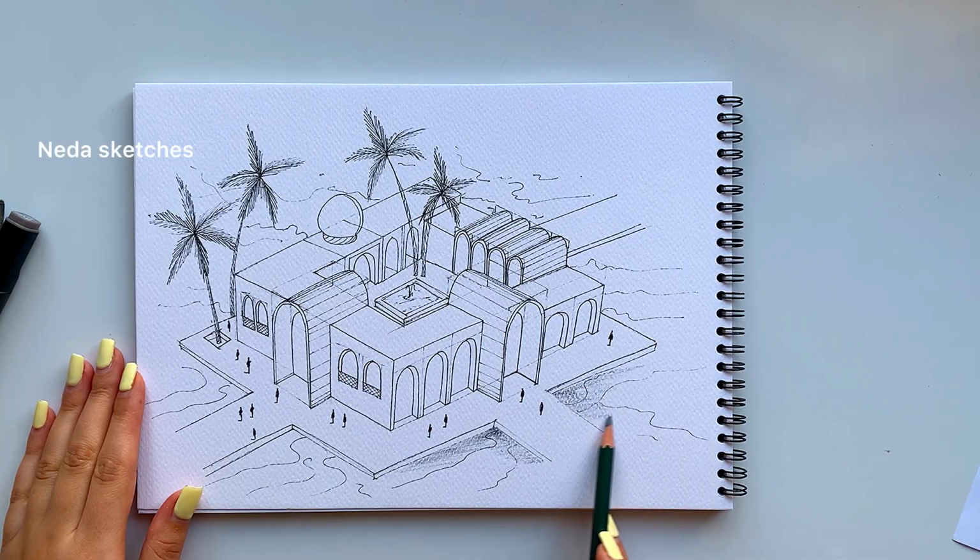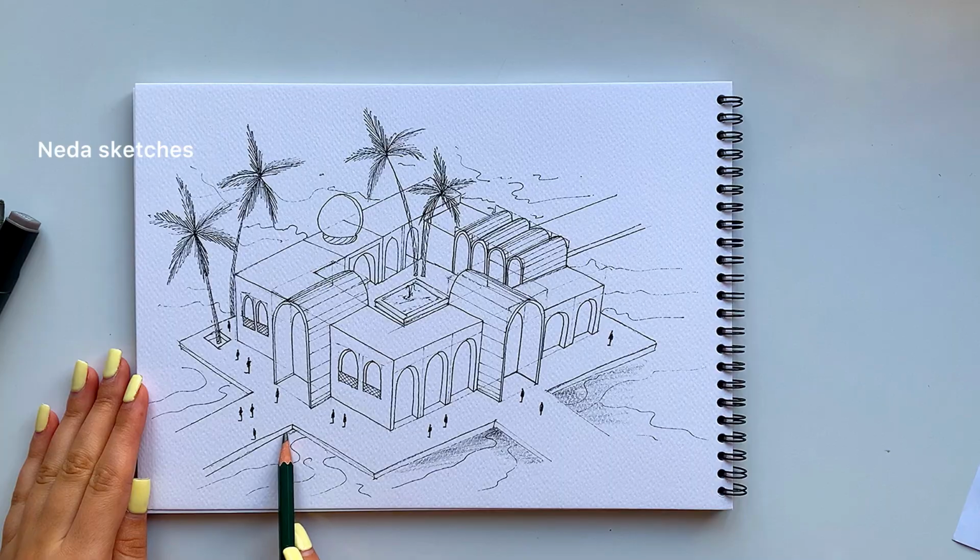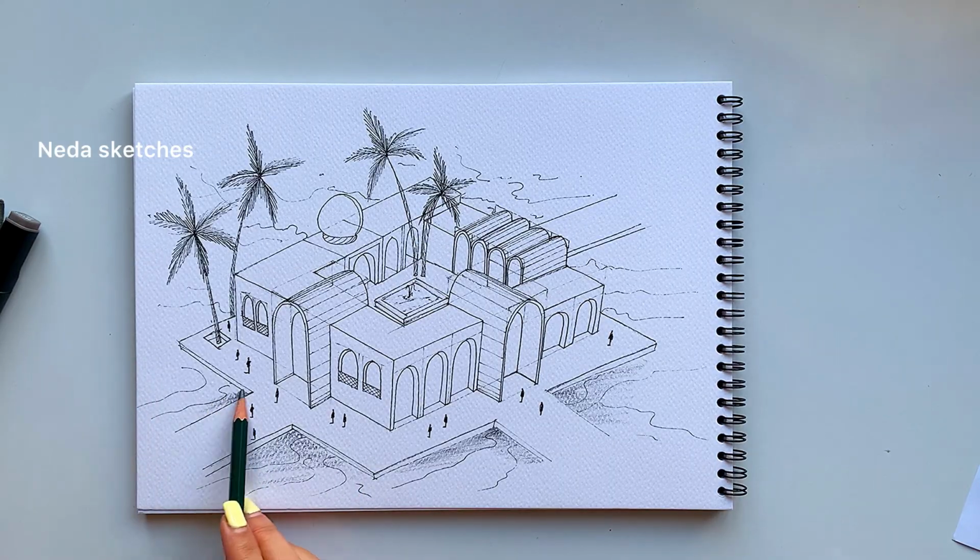I finished drawing and now I want to color my building, so I pick up the black colored pencil and I want to draw some shades and shadows on the water. When I'm using colored pencil, I draw shades on the corners and edges darker.